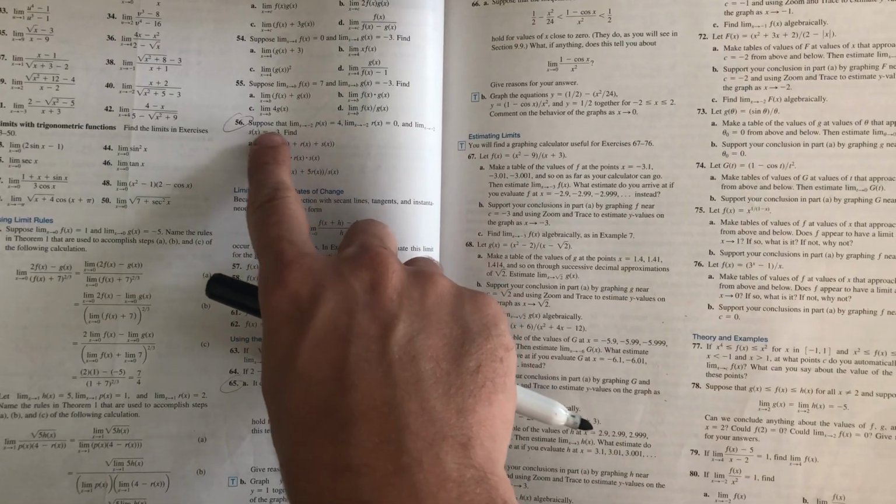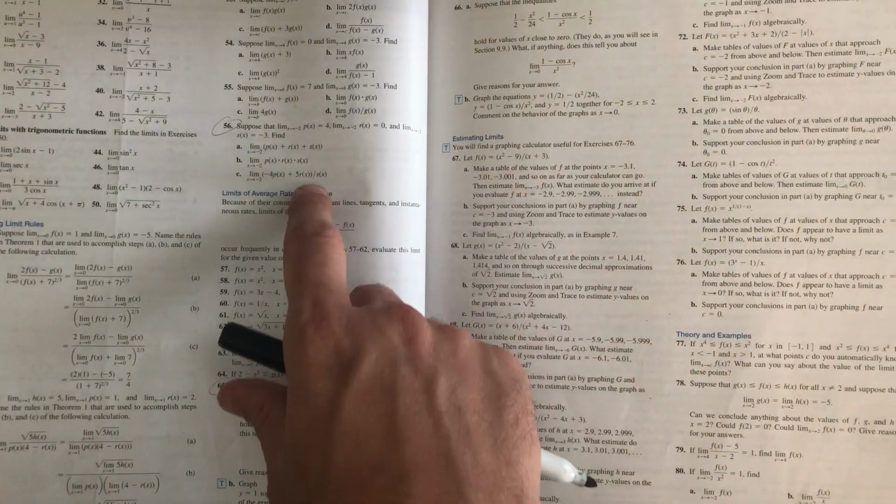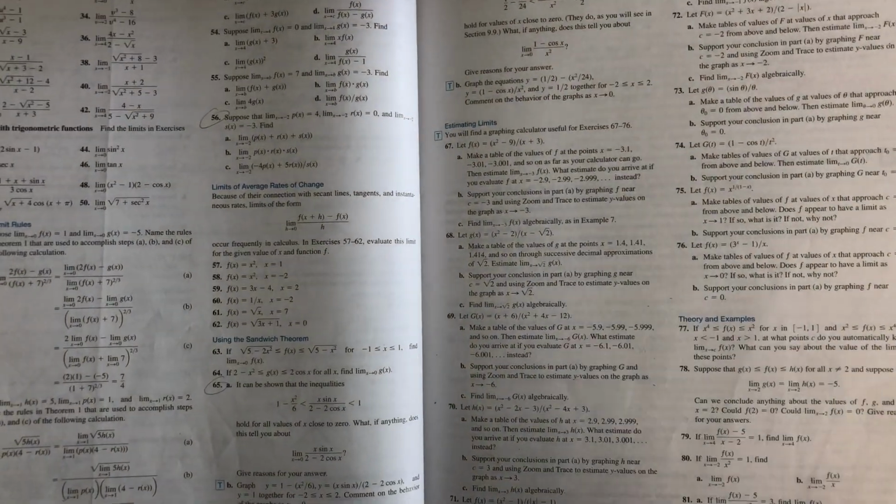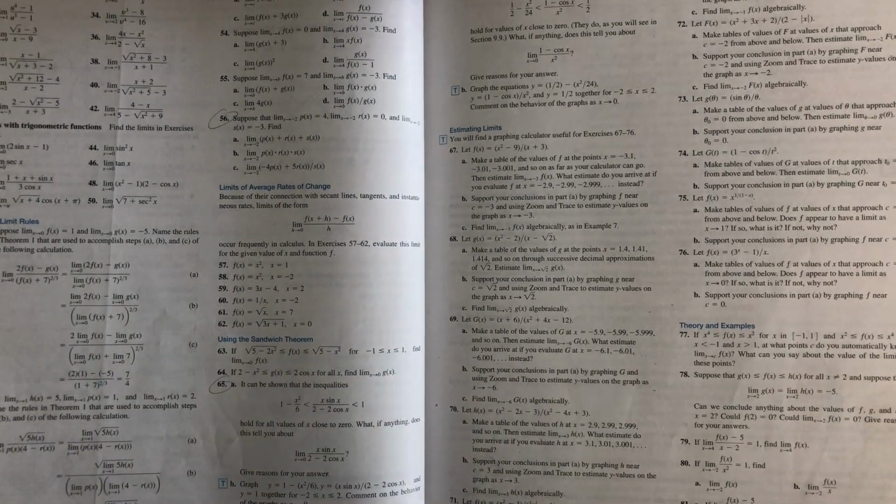In this video, I want to do two textbook problems as examples, problems 56 and 65 off of page 72. Problem 56 gives me information about three functions and asks me to evaluate limits using our limit laws, and number 65 is going to ask me to use the Sandwich Theorem.